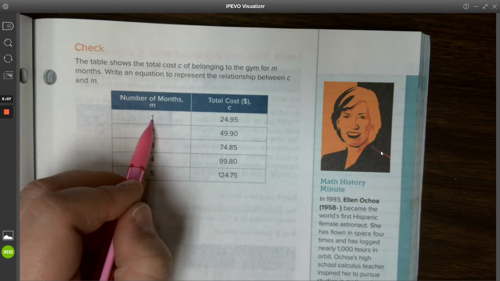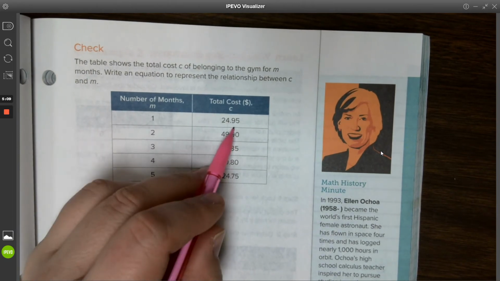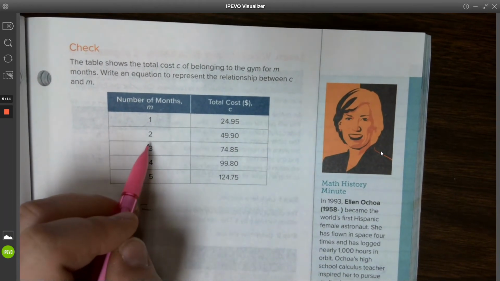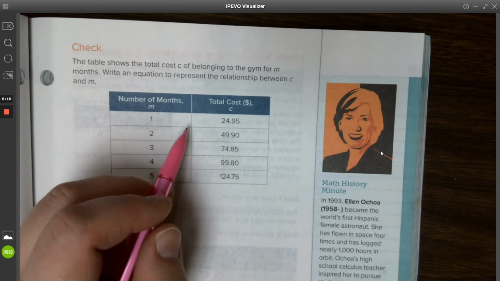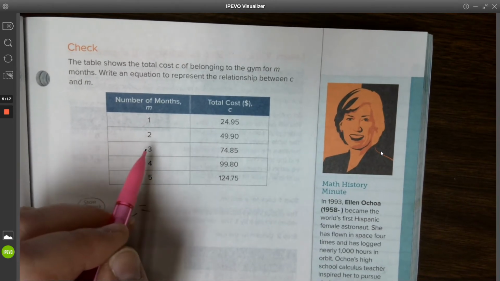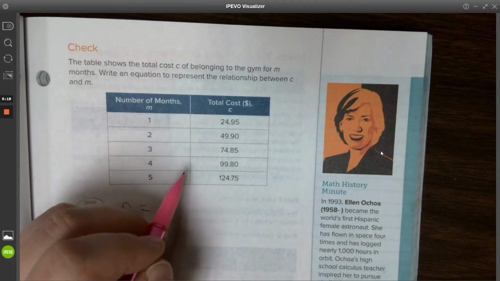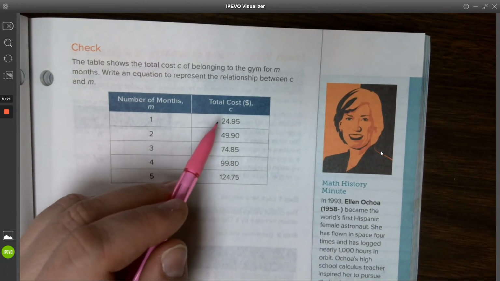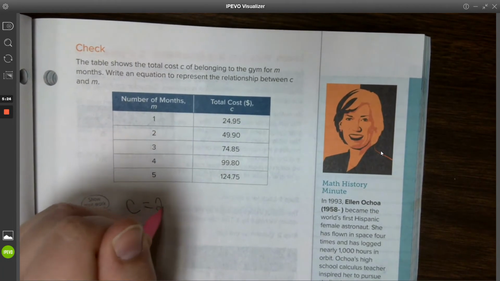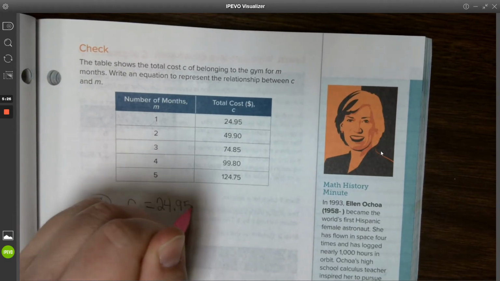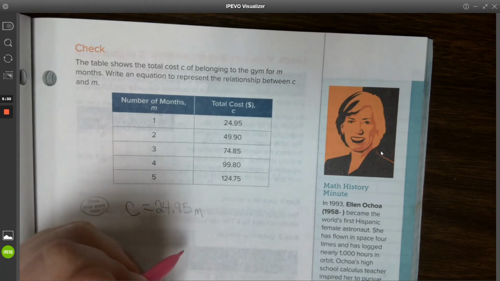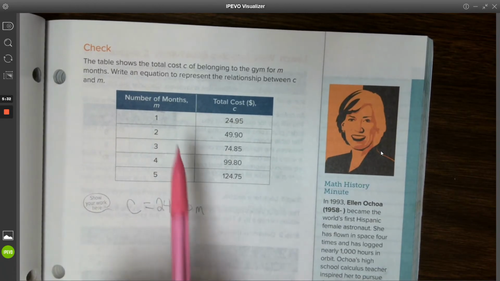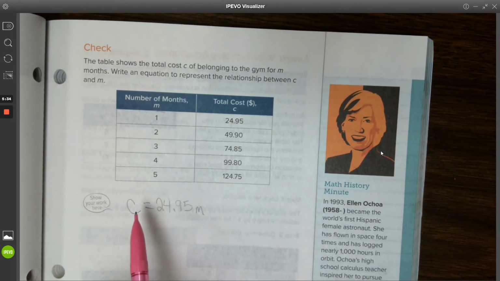Now, the next thing we need to do is figure out what we are doing to 1 to get to 24.95. Now, I can do 1 times 24.95 or I can add. It looks to me that this is going to be a multiplication one because we're continuing to get bigger. So we're going to do times 24.95. So we would say 24.95 times the number of months M. Each month times 24.95 would give us the total cost.